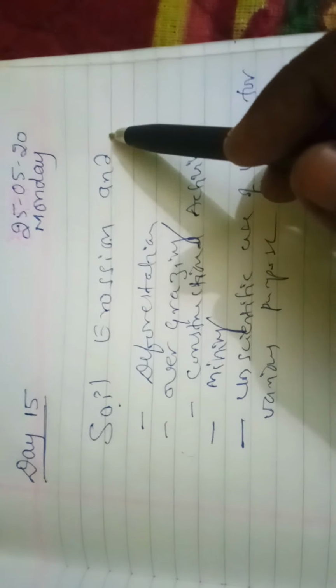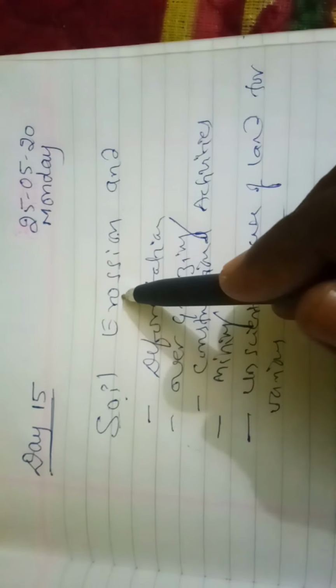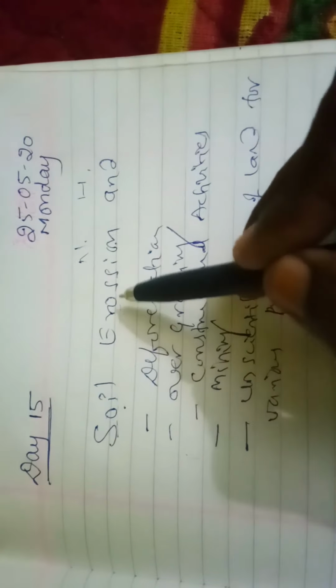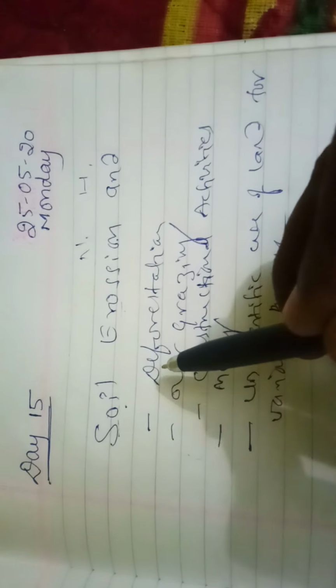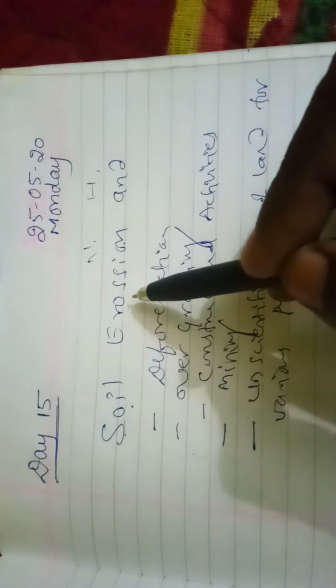So soil erosion is one such natural factor. It causes destruction or damage to the land resource, or to the natural resource. Soil erosion is mainly caused by nature as well as human activities or human factors. Soil erosion is wearing away or washing away the top layer of the soil due to human activities and natural factors. So, this washing away or wearing away is known as soil erosion.